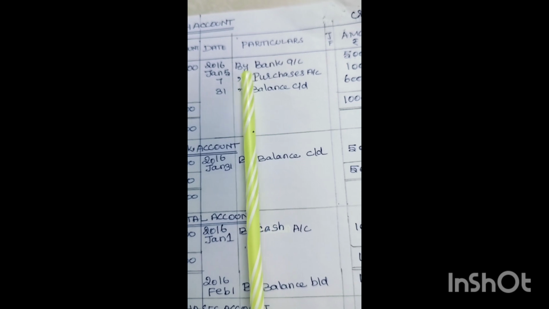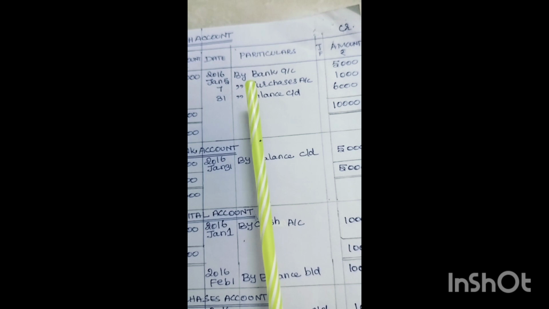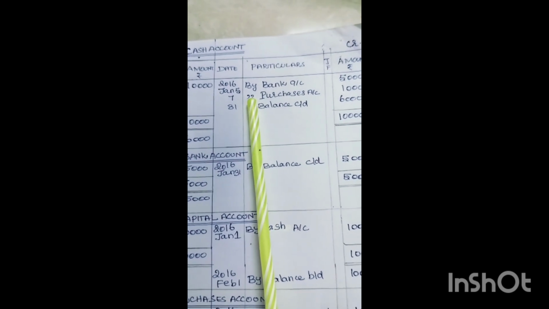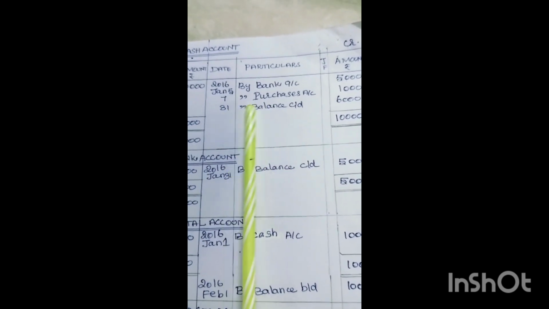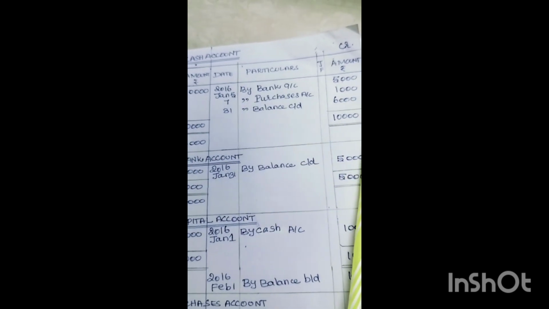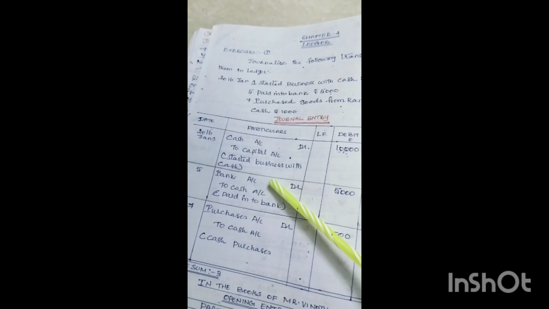Ditto means "by". We need not always write "by". We only start with "by", then for further accounts you just put ditto. So ditto means by. Okay. So by purchases account, because the purchases account is the opposite account from the cash account. So under the cash account on the credit side we write by purchases account. How much? 1,000 rupees. So we entered it.